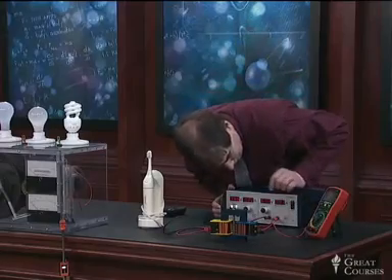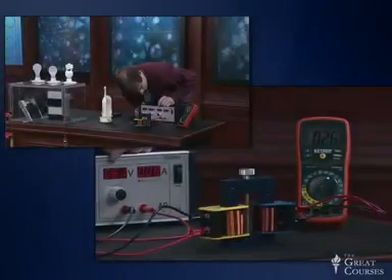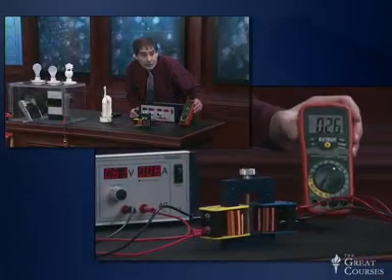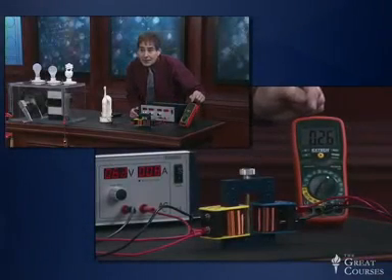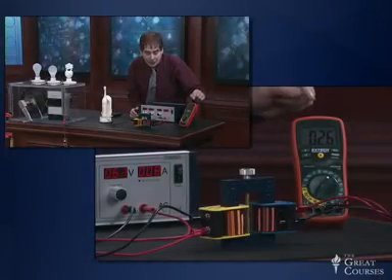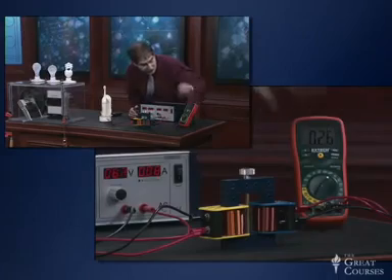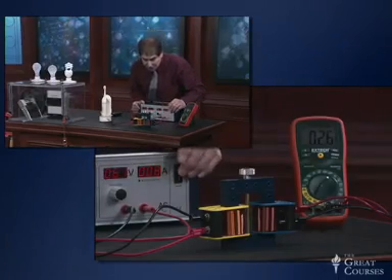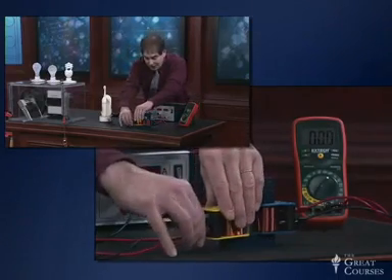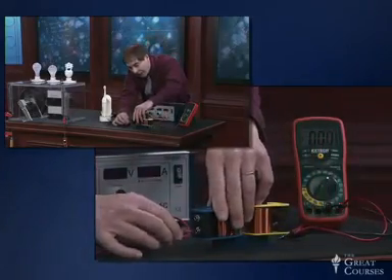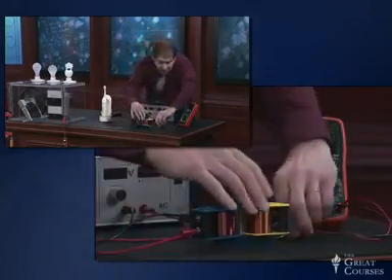So I turn the voltage on, and I've got about 6 volts here, and I've got about 2.6 volts on that meter. So my step-down transformer is, in fact, working. It's taking the 6 volts and turning it into roughly 3 volts. It's not a perfect transformer. If I turn it around, I get a step-up transformer.